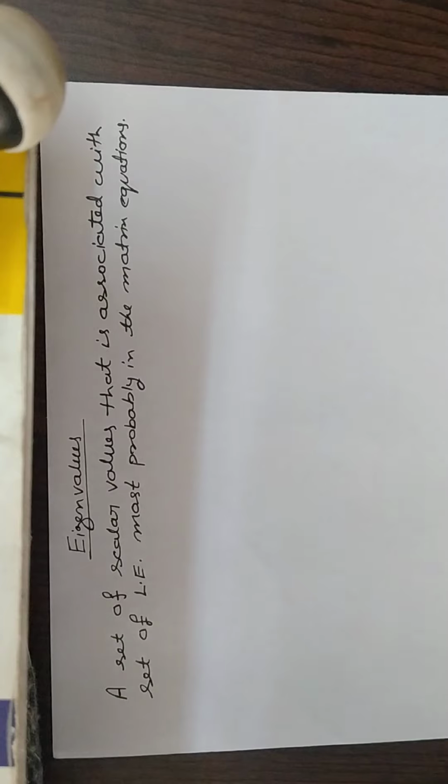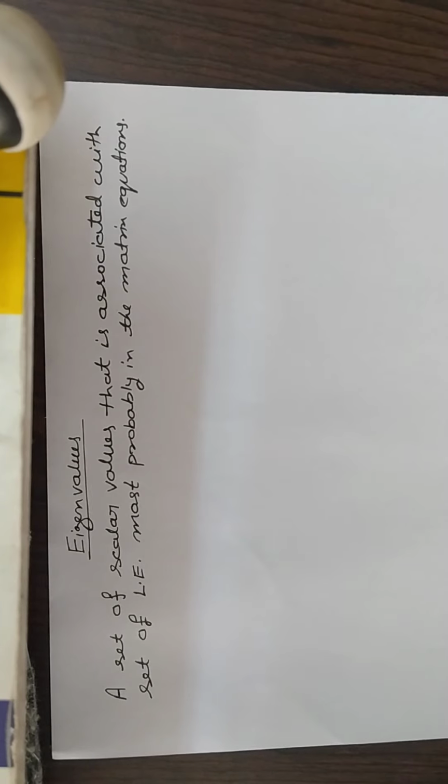Today in this lecture, we will discuss eigenvalues. It is a very important chapter in linear algebra. First, we need to understand the basic concept of eigenvalues.